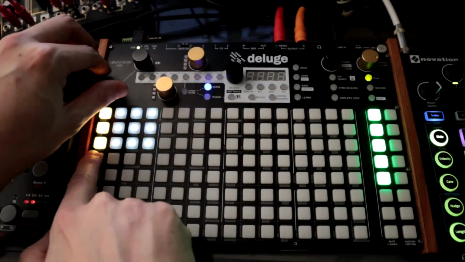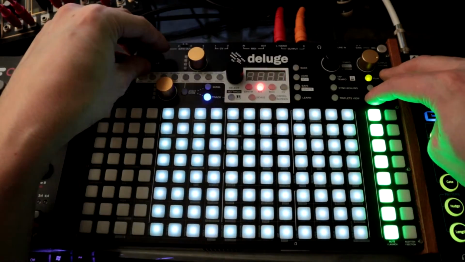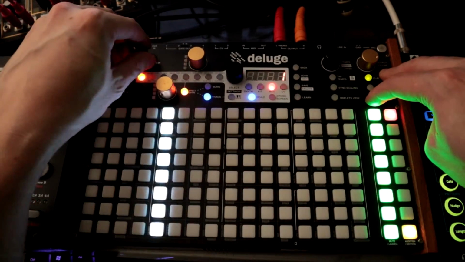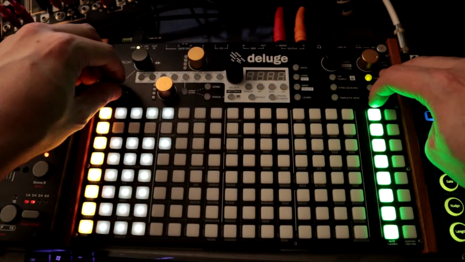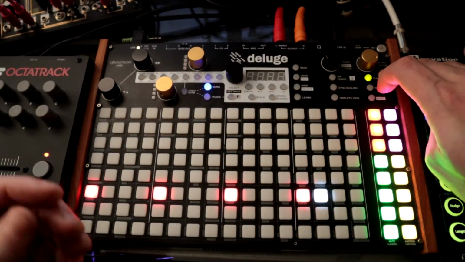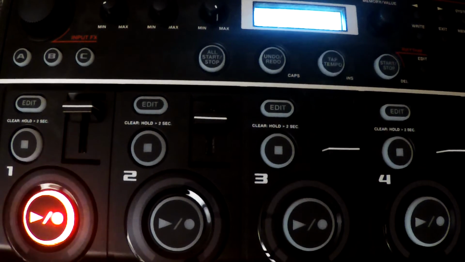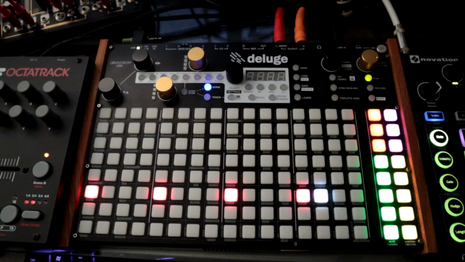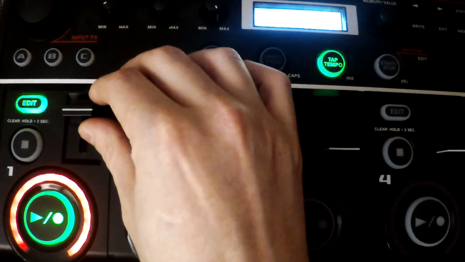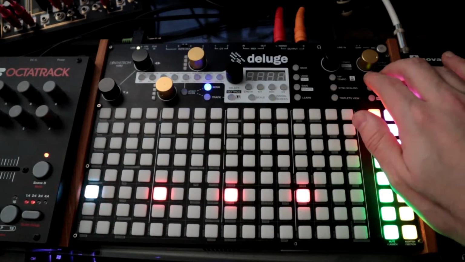I'm doing this in the arranger view again. Okay, so that's set up for 5 bars, and let's record this into the looper. We're going to solo and resample it.